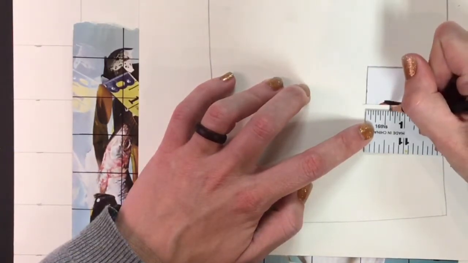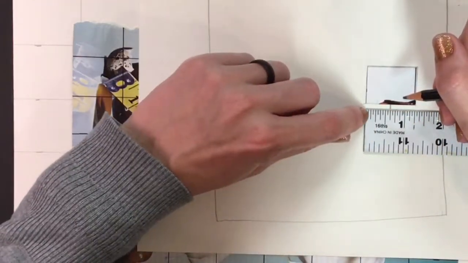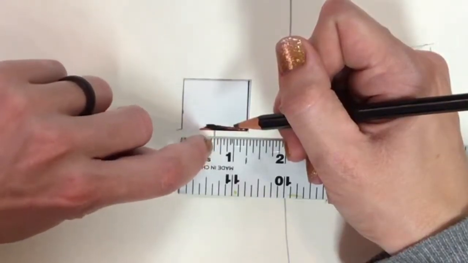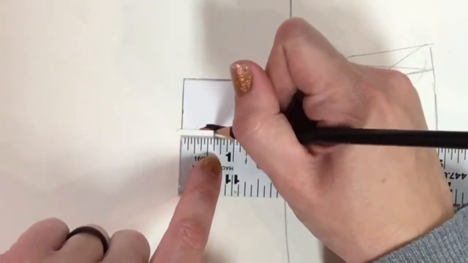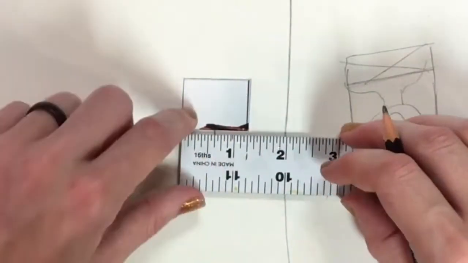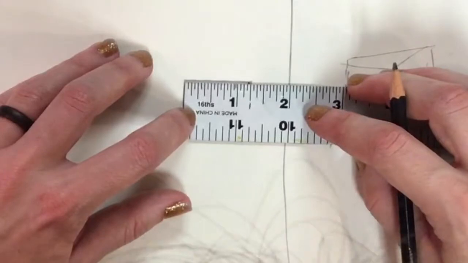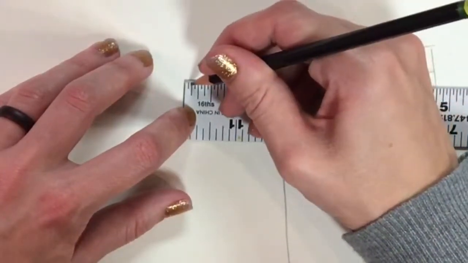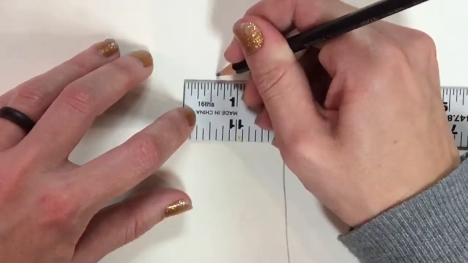Right here, this is 5/8. Sorry, this is our 5/8 mark. And we'll do it again here.